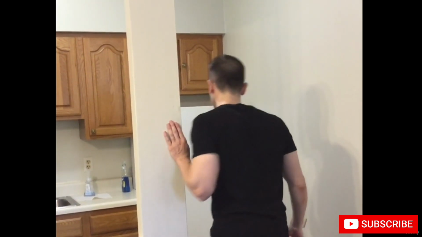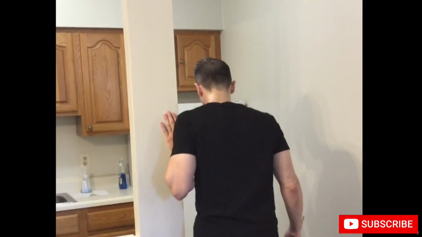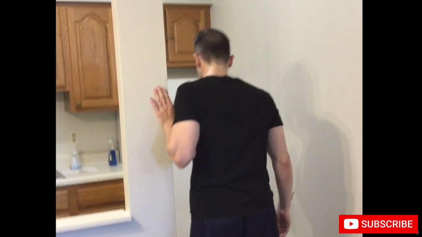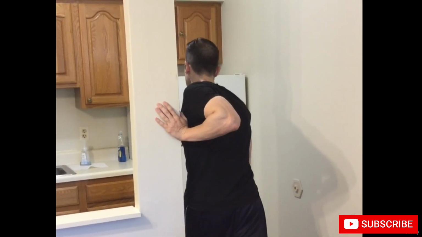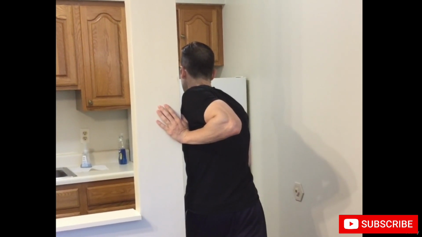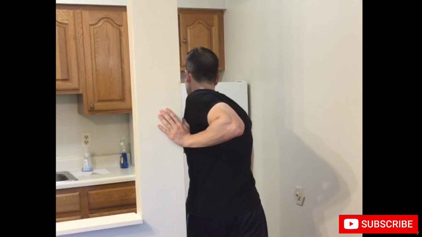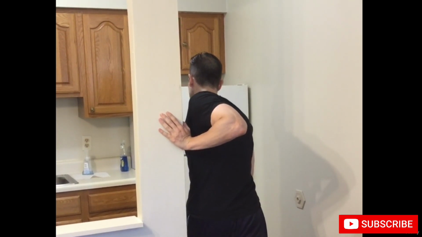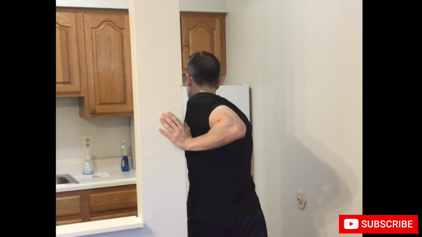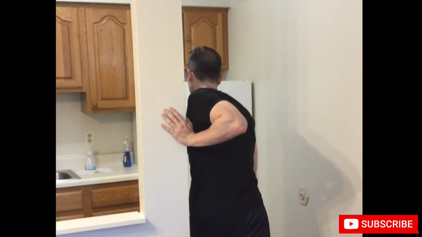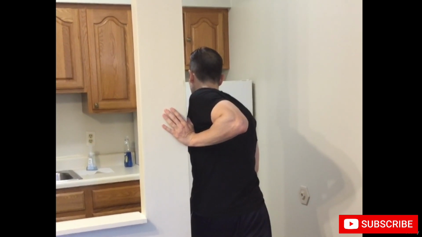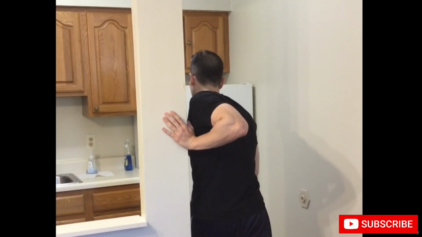And then for the left side, I just do the same thing. So I keep the hand up against the wall next to my shoulder, and this time I'm taking my left leg, putting it forward, and my right leg is underneath me, and I'm leaning forward with the wall as support. This is stretching my left chest muscle and my left front delt.